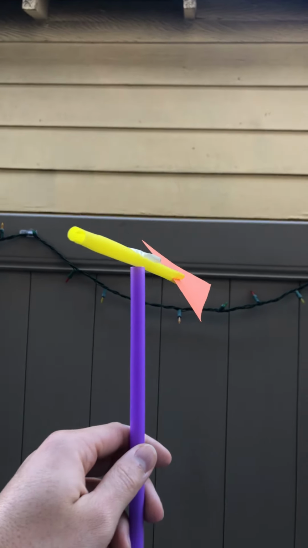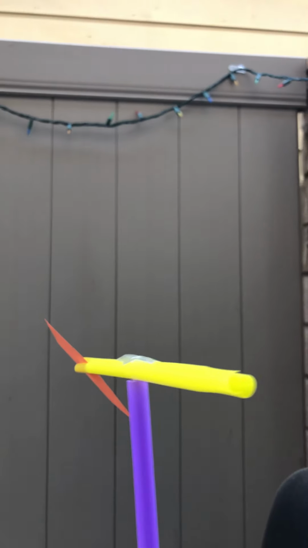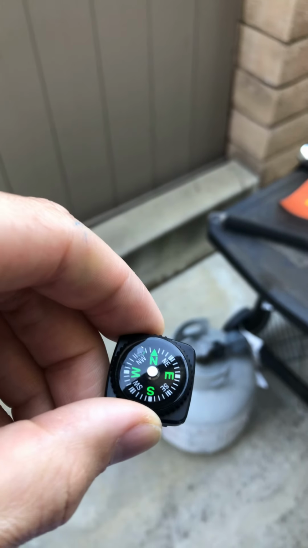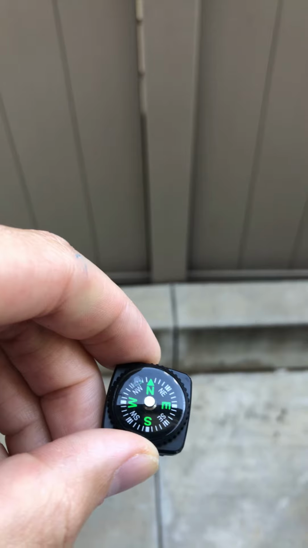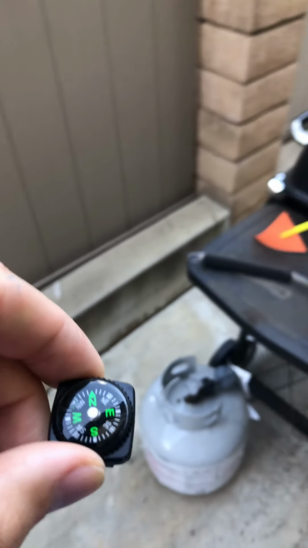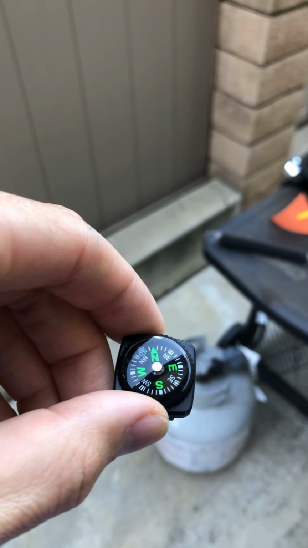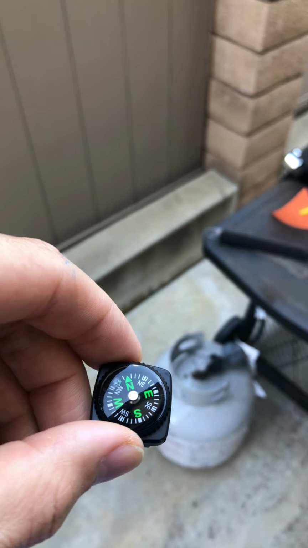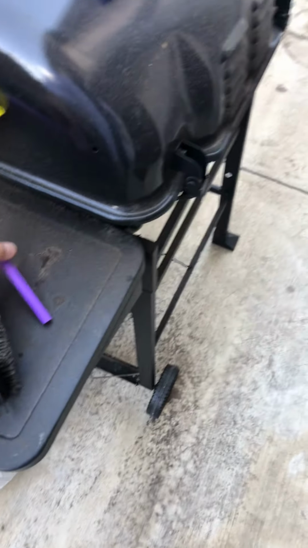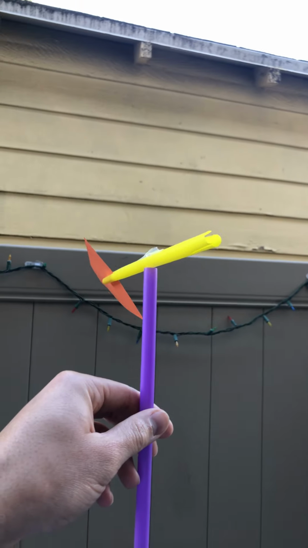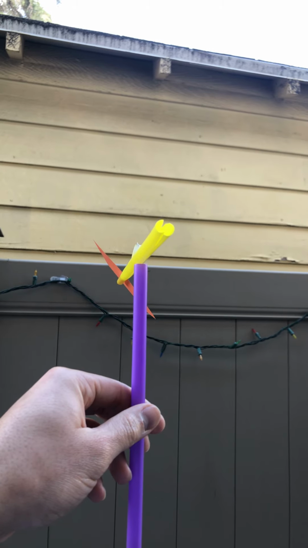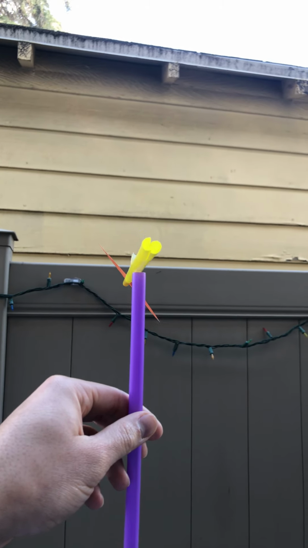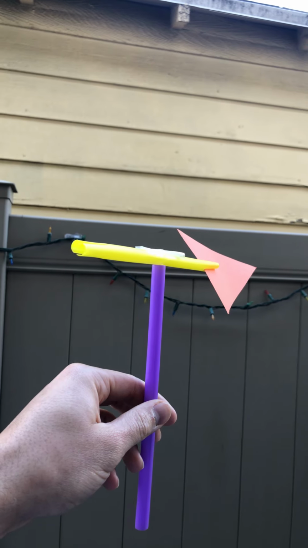So now I can see what direction the wind is facing. And it was facing kind of over here. So now I'm going to use my compass to position, let's see. All right. The wind was blowing in a north-northeast direction. Let's see if we can do it again. Let's see what happens. It's moving. It's more north right now. Oh, it's moving east.